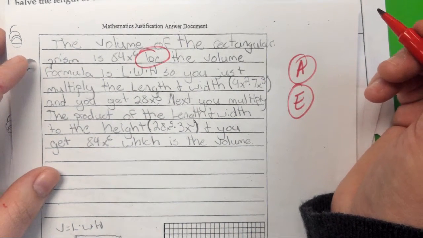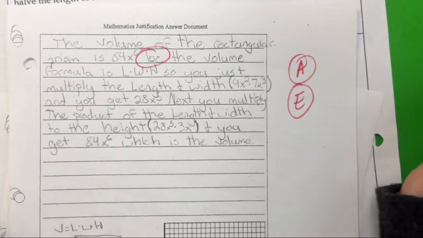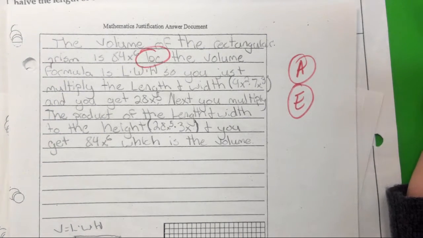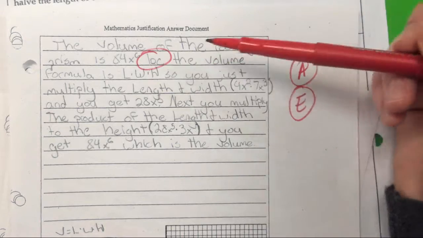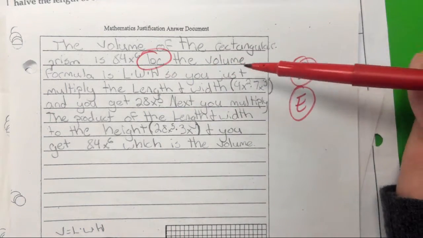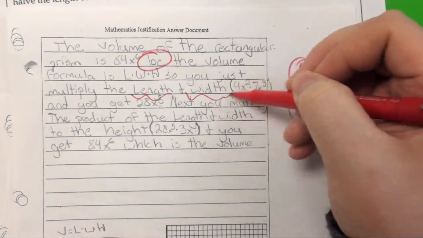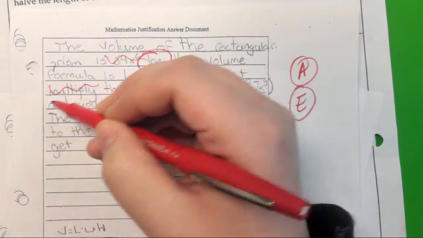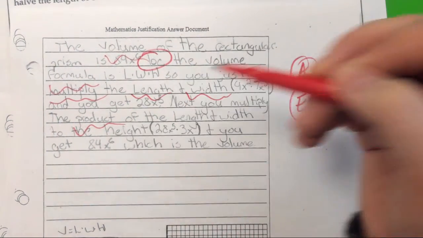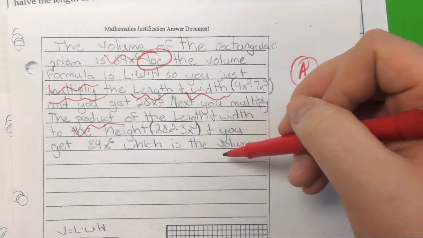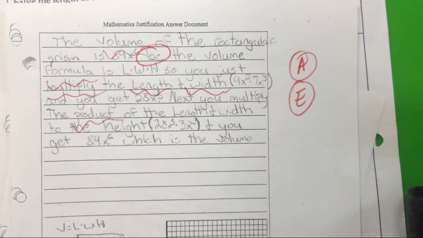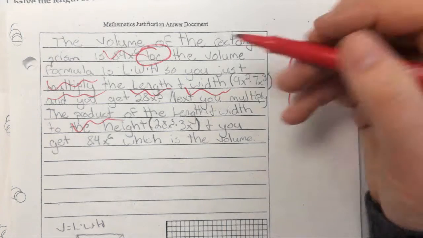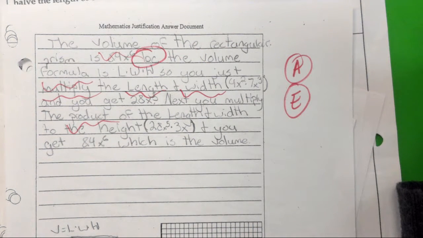I thought that said lock. No, because the volume formula is length times width times height. So you multiply the length and width, and you get. He said volume formula multiply product. He has everything I want. He has everything I want in his answer, except, of course, that little tiny mistake. He was in a hurry.